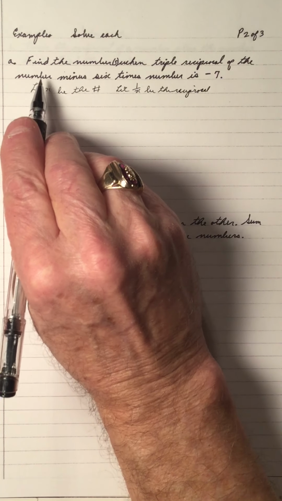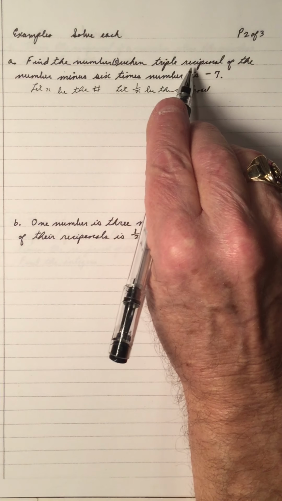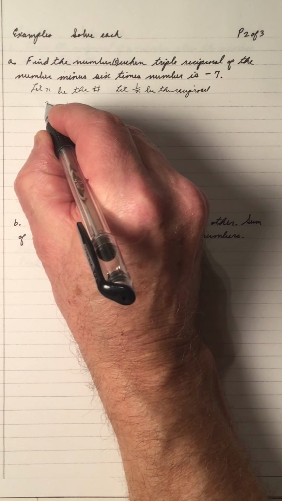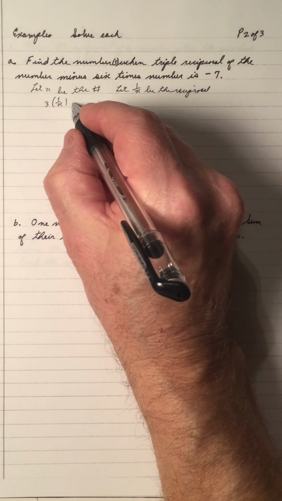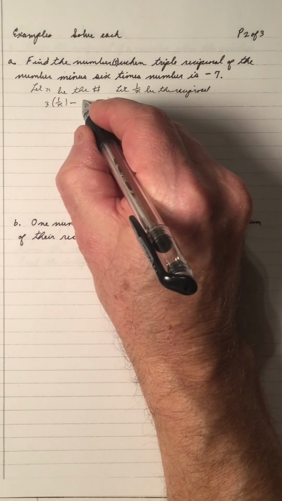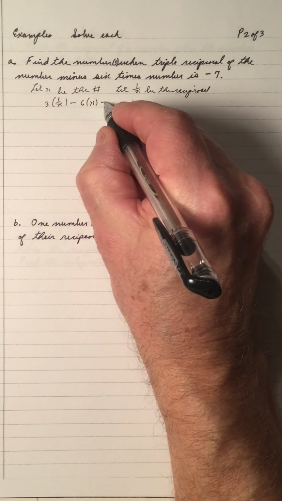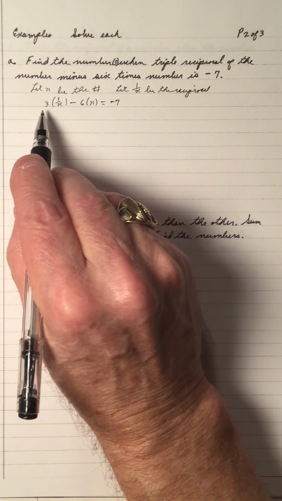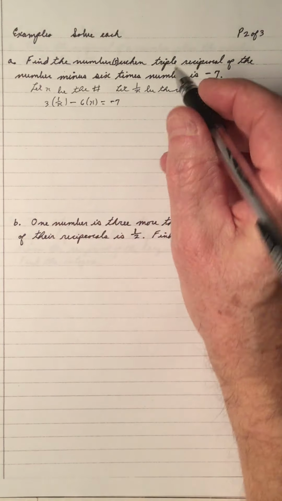So you triple the reciprocal, so it's 3 times the reciprocal, minus 6 times the number, 6 times x, is negative 7. So that's the equation.